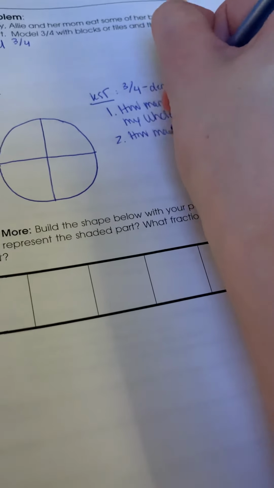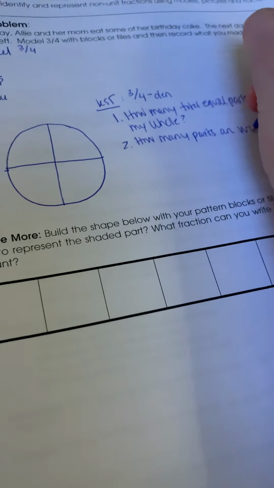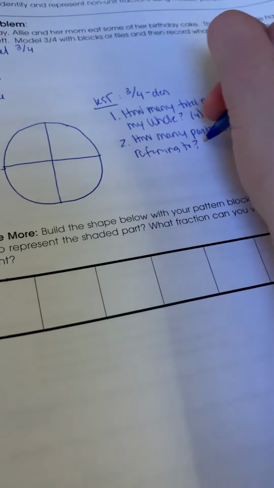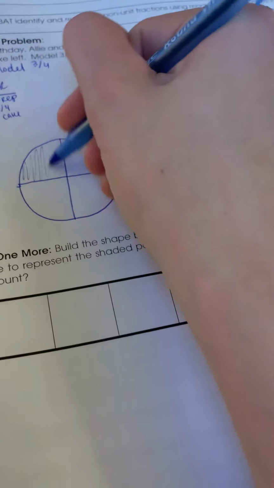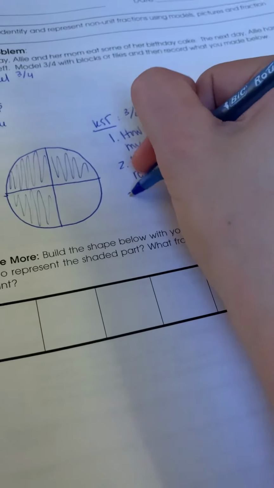How many parts are we referring to? The whole was 4. This is going to be 3, because 3 pieces of the cake are left. So how many equal parts are in the whole?